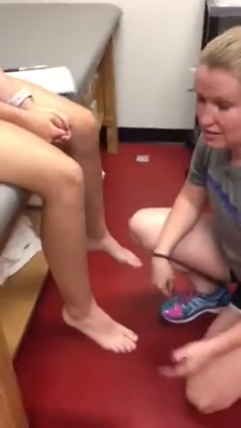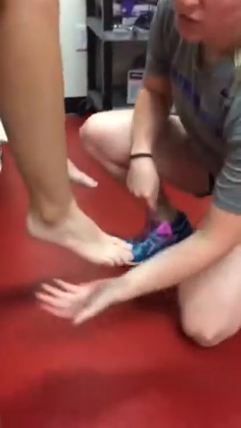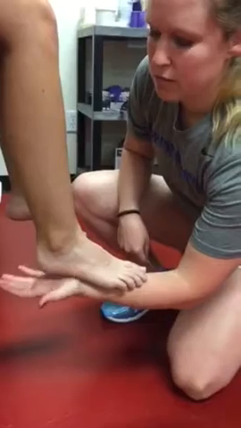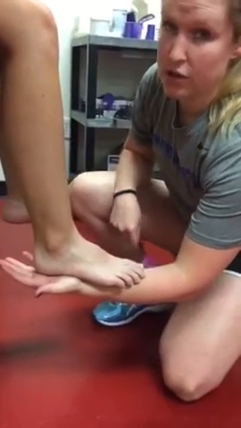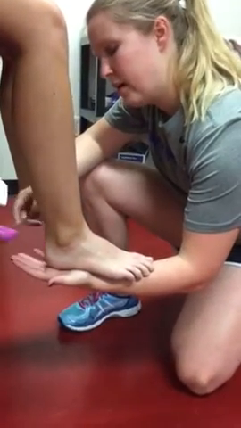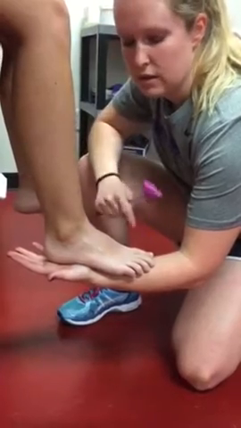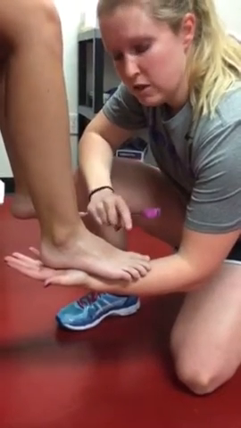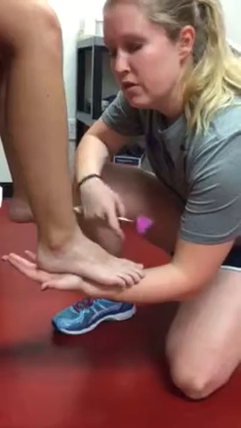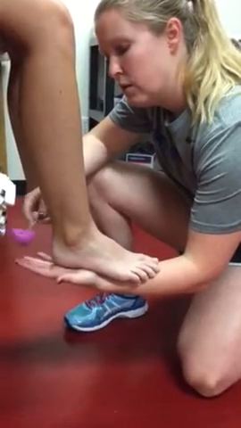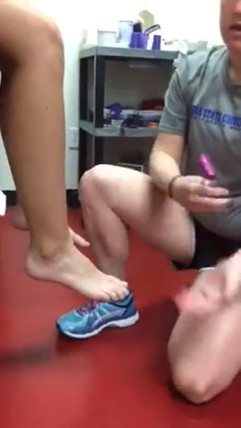For S1, we're looking at the Achilles tendon. I'm going to do this in two ways. First way, it's a little harder to do, but you want to rest the athlete's foot on your hand. You're going to come around the back, and you're just going to hit that Achilles tendon. Now, this is a very small movement here. You're just looking for them to go into that plantar flexion. So if you watch again, okay, again, it's not a huge movement.